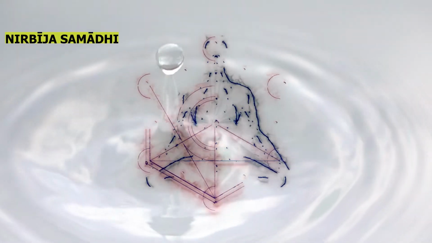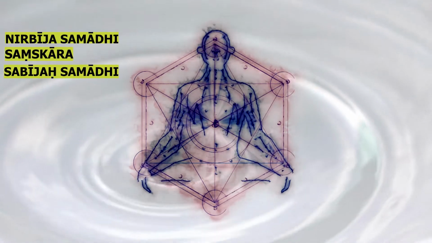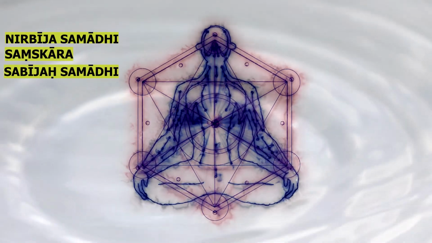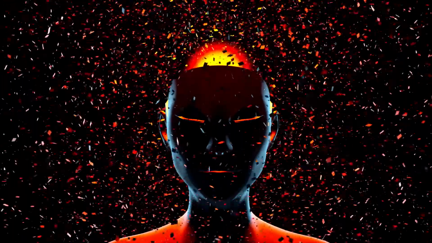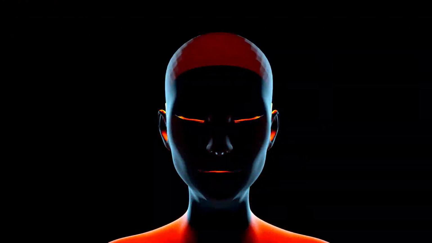So now that we've heard all of the words, let's get into understanding this entire sutra a little bit better. So overall, what the sutra is trying to tell us is that in the stage of Nirbija Samadhi, even the sanskar of the Sabija Samadhi, which we had spoken about in the previous video, even that gets eliminated. There's absolutely nothing left. There's no seed, there's no sanskar. The chitta is completely empty. There is no thought wave, there's no thought form. And that is why the samadhi becomes complete.